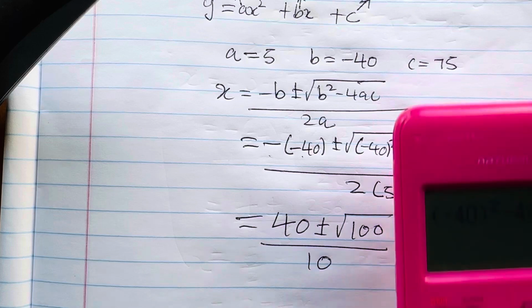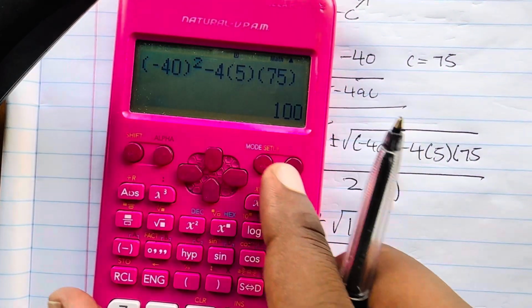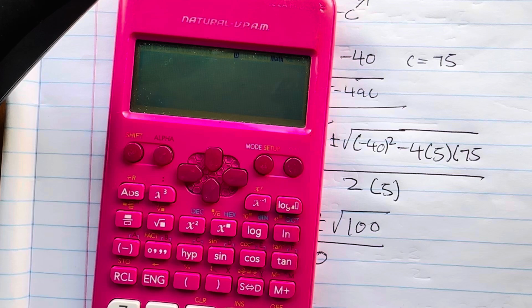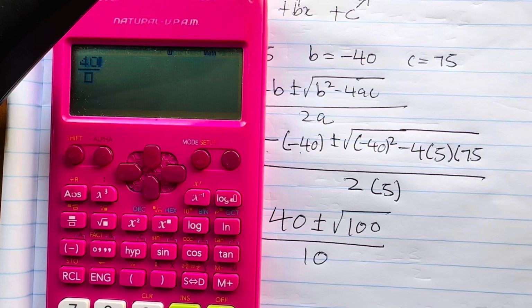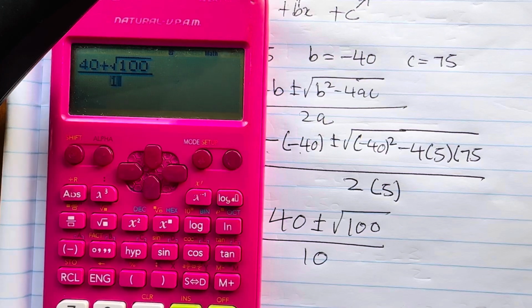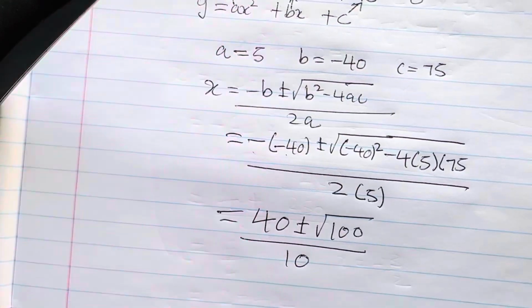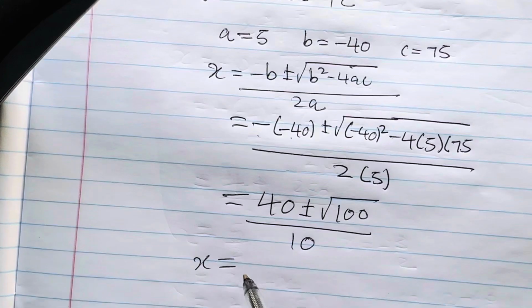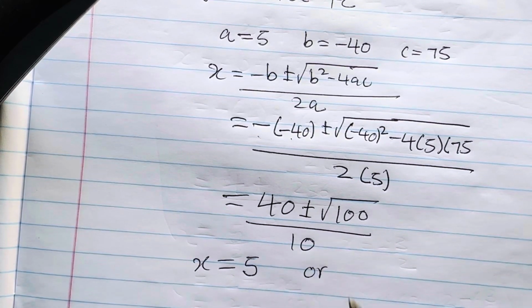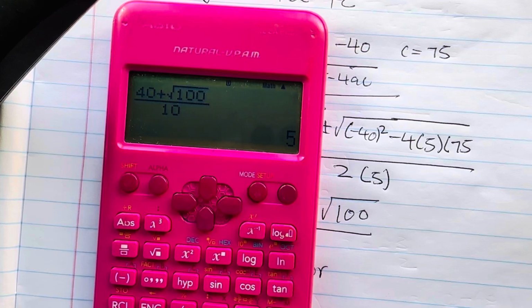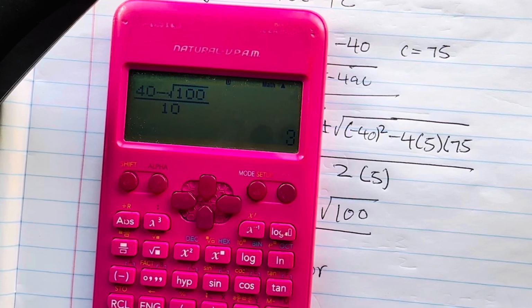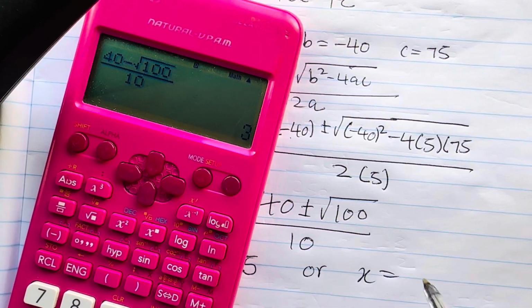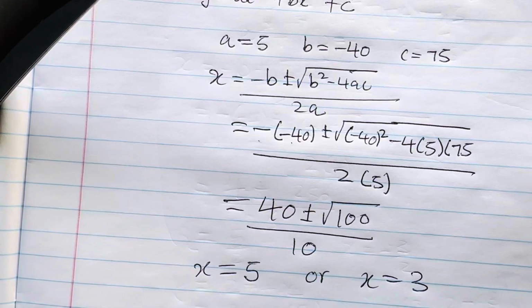And then also here now, what do we do now? We determine: this 40 plus the root of 100, divided by 10, which is the first x value. The first x value is equal to 5. Or we just change the sign there: 40 minus the root of 100, divided by 10, which is x is equal to 3 now.